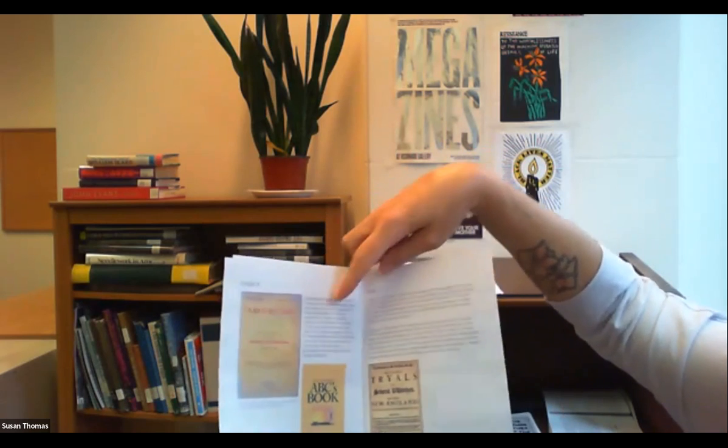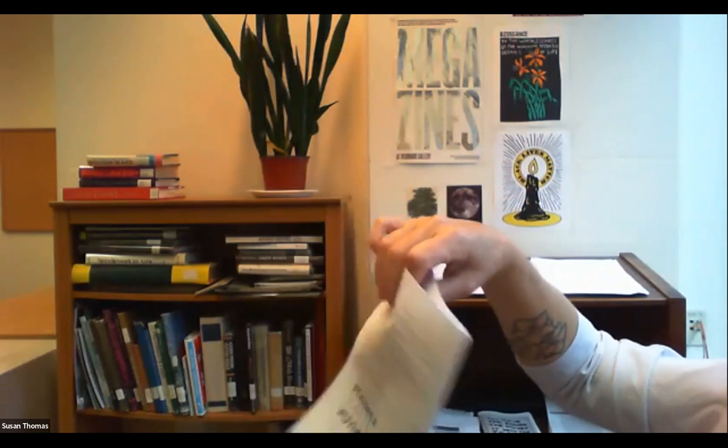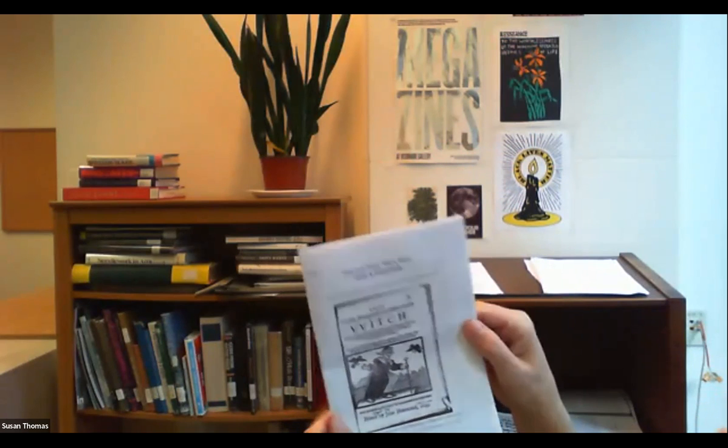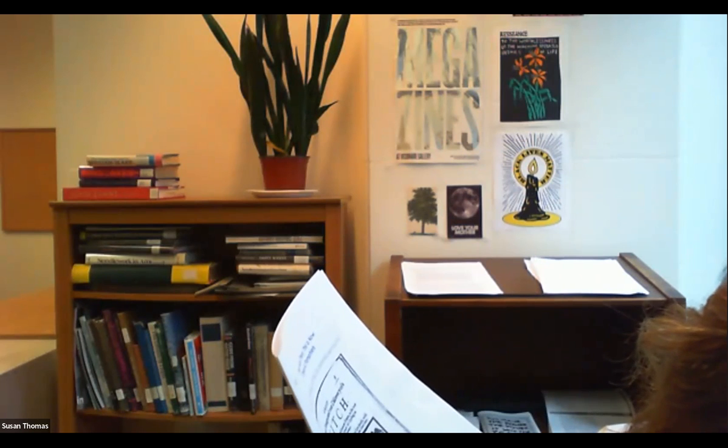And then here's page 6, 7, and the back cover. So that's what we're talking about. This is a zine. It's not really a zine until you print it out. Now, there are other ways to make zines entirely digital. That's another story, and that might be an assignment in another class.